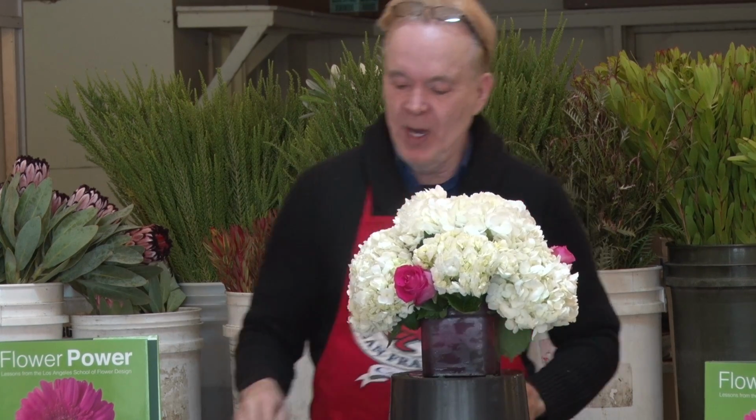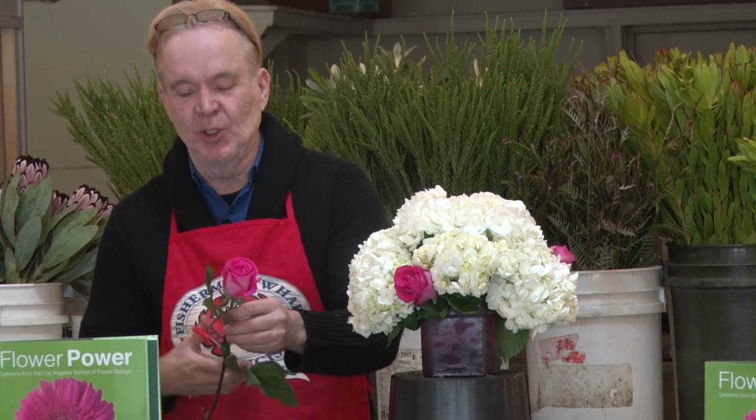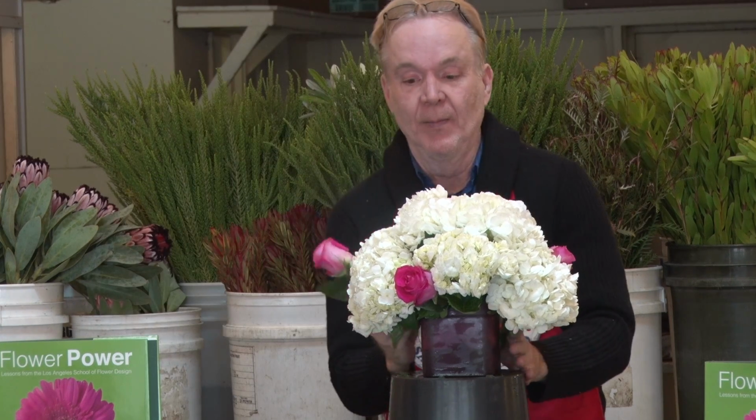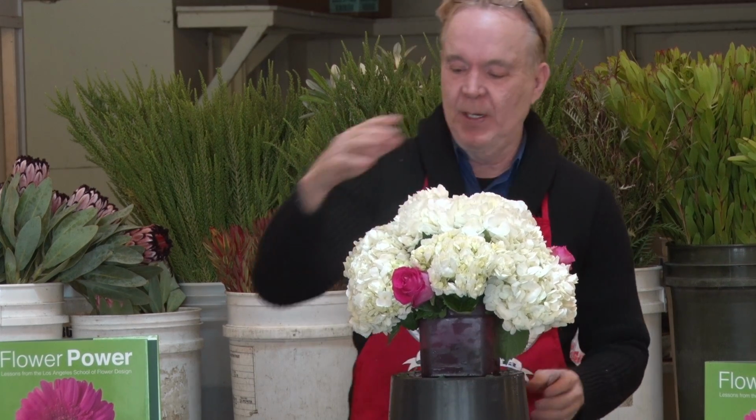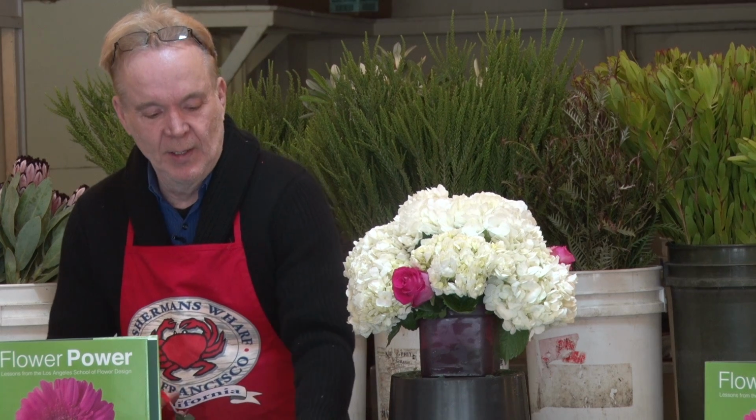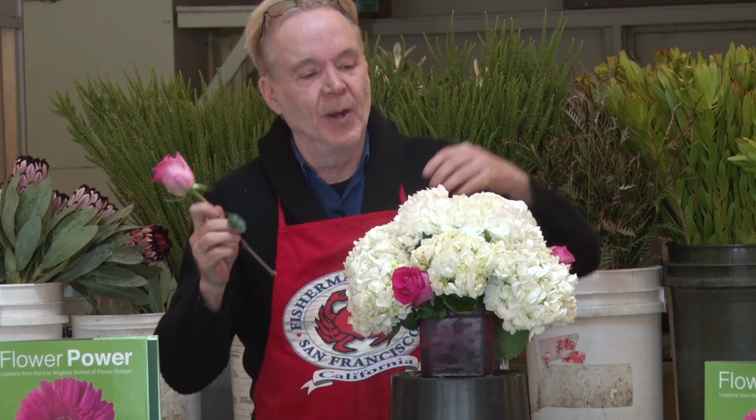So I'm just going to fill in wherever I've got big holes in my design. That's your job as a designer, to make things pretty. Actually, I'm going to do 3 and 3 because it looks like I have more holes up here. So there's 3 and 3 at the lower. Now I got to find 3 in the upper.